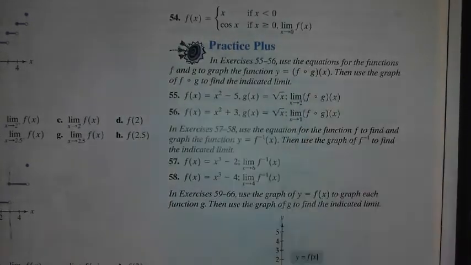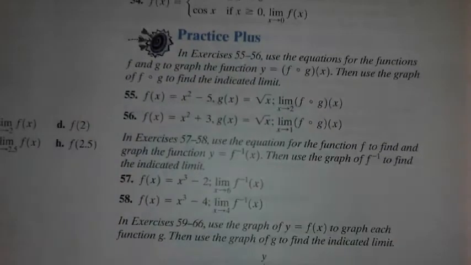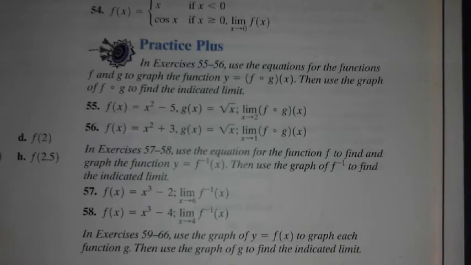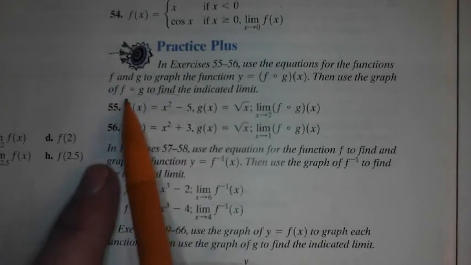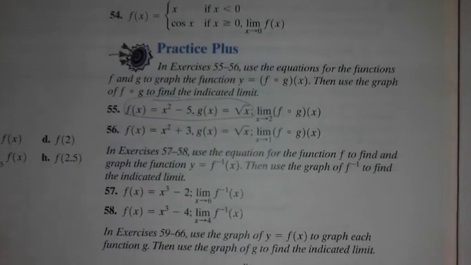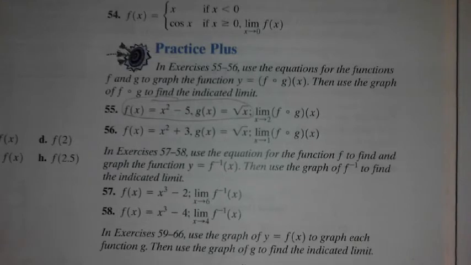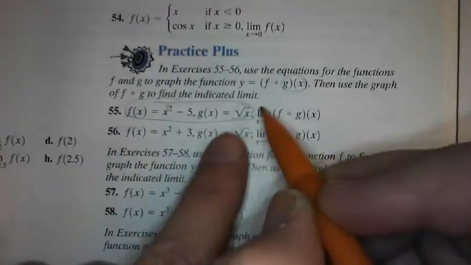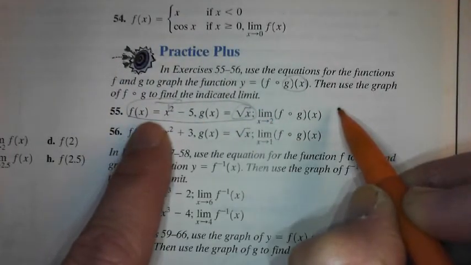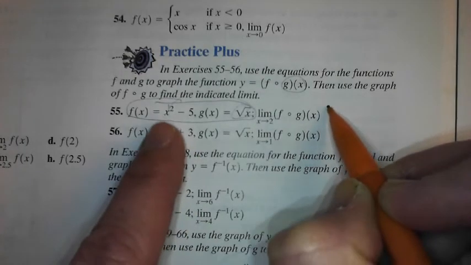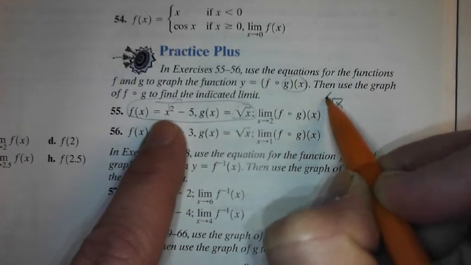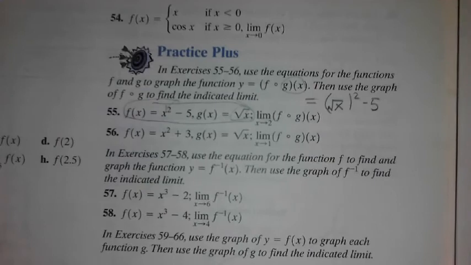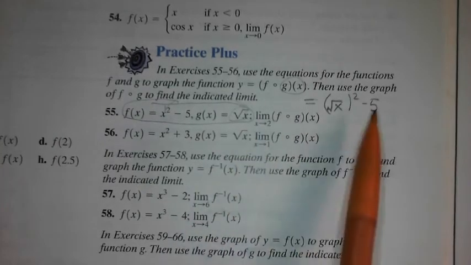In exercises 55 to 56, use the equations for the functions f and g to graph the function y equals f of g of x, then use the graph of f of g to find the indicated limit. So we need to first find f of g of x as an equation. So what do I do to get that? Working inside out, plug g into f of x. Did we do this the other day? I think I wanted to look more at it, though. Root x squared minus 5 is our function. And now they want the limit as x approaches 2 for that function.